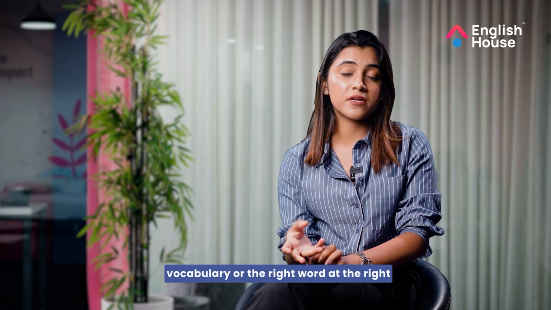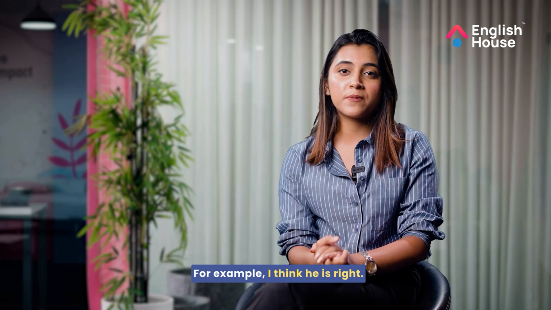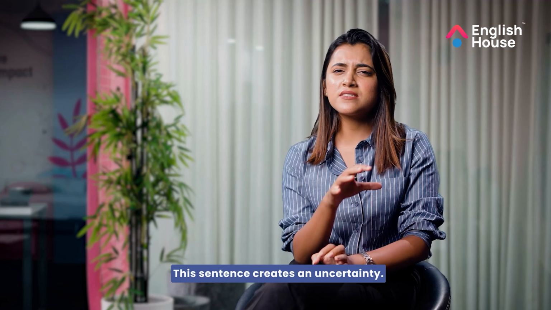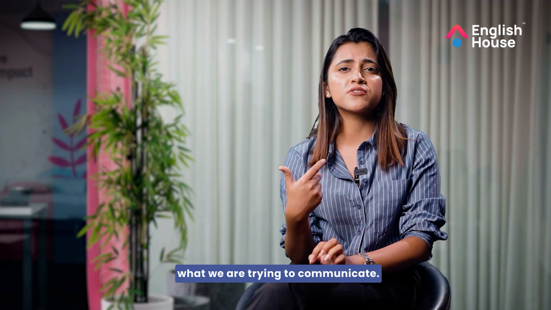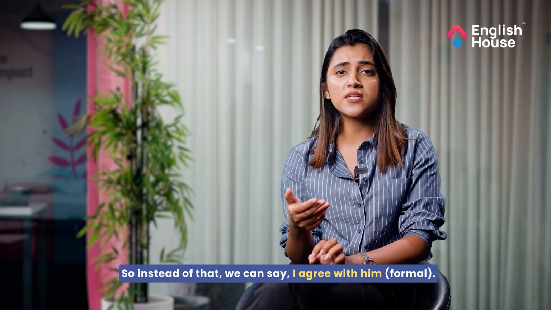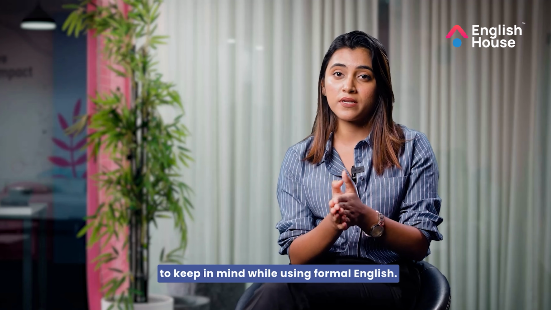And the last thing to keep in mind is to use proper vocabulary. Using precise vocabulary or the right word at the right place is very important in formal English. For example, I think he is right. This sentence creates an uncertainty. It does not give proper clarity on what we are trying to communicate. So instead of that, we can say I agree with him. So these are the 6 things that we have to keep in mind while using formal English.